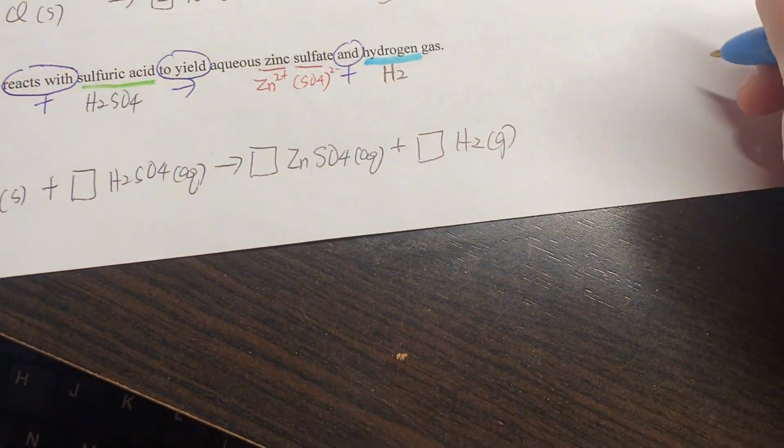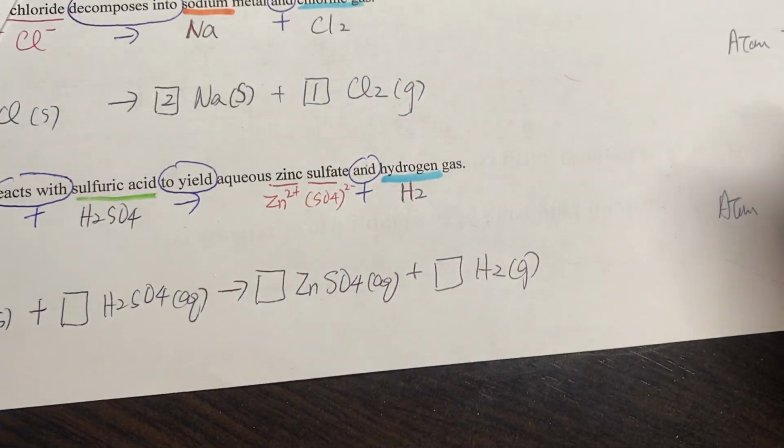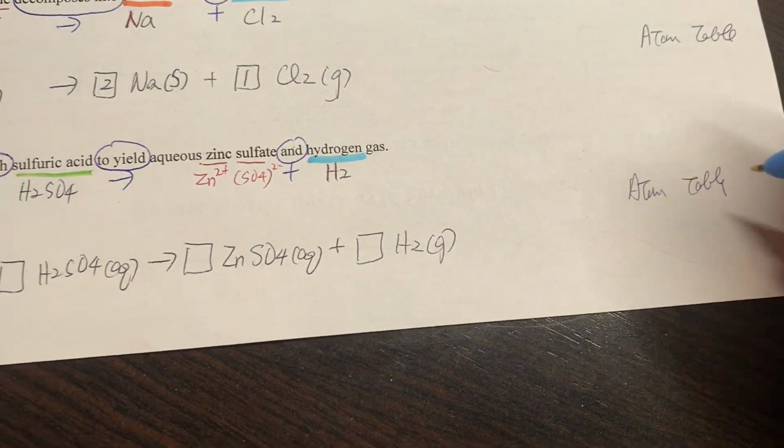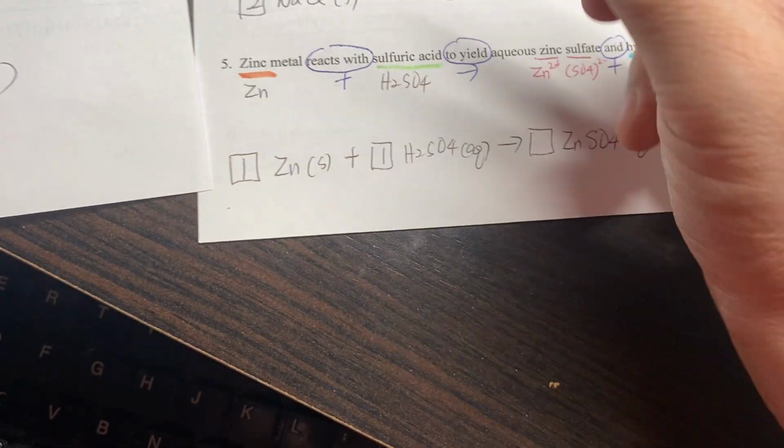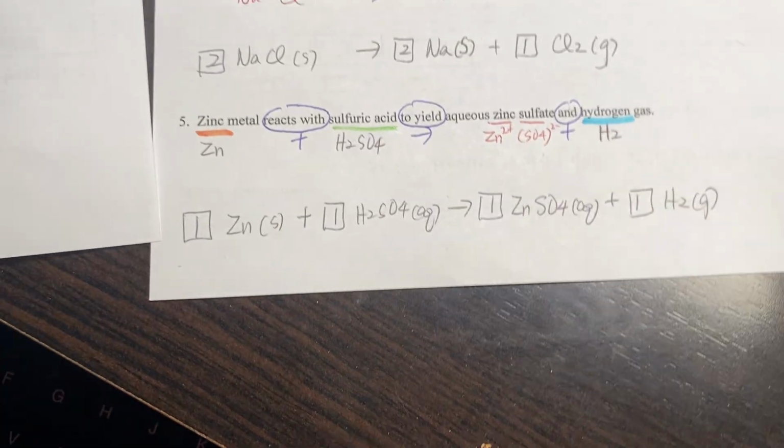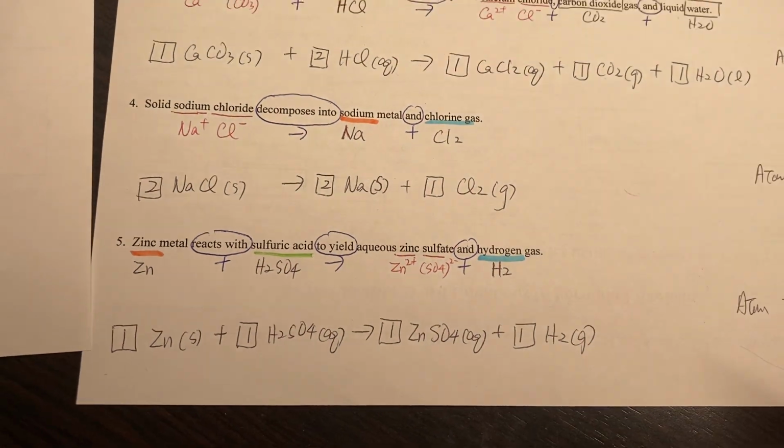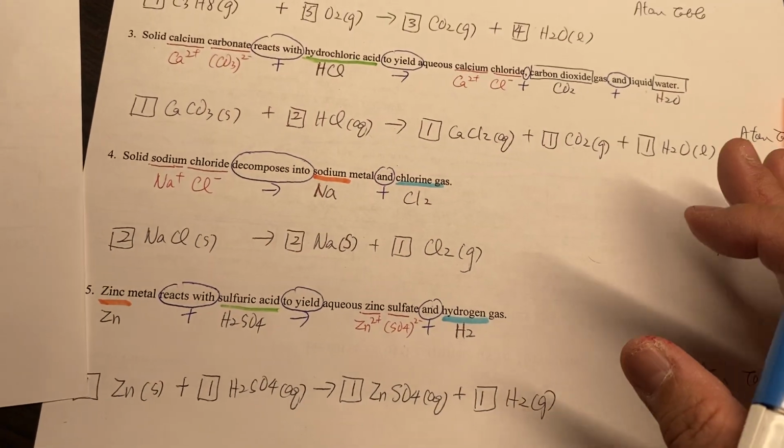Then you got to do the atom table on the side. So after you balance, you will get 1, 1, 1, and 1. Okay? So I hope this video is a little bit long, but it covers everything that you need.